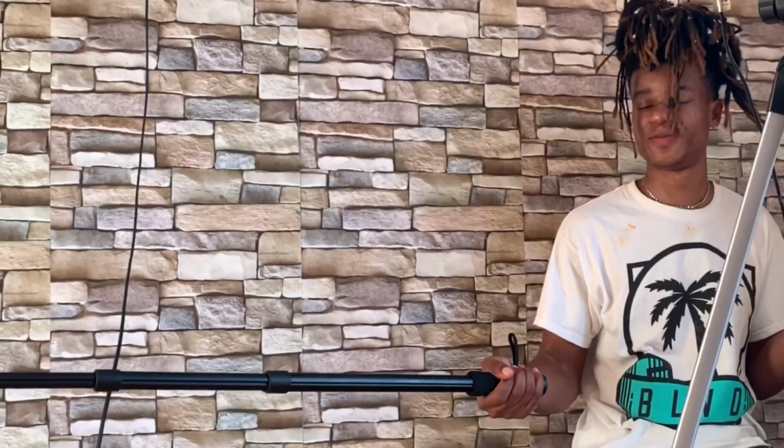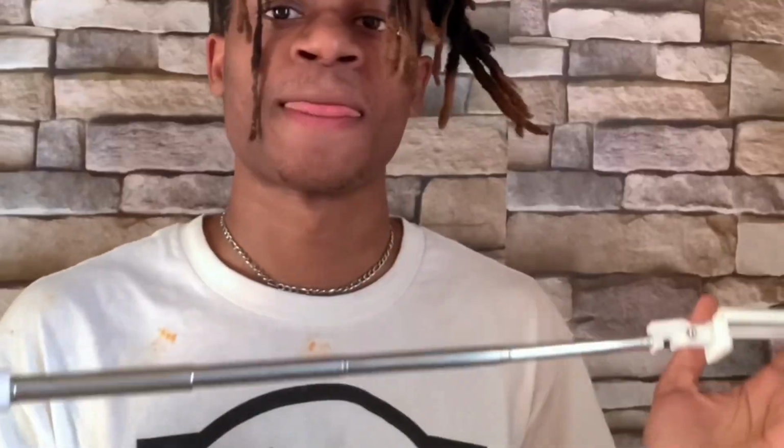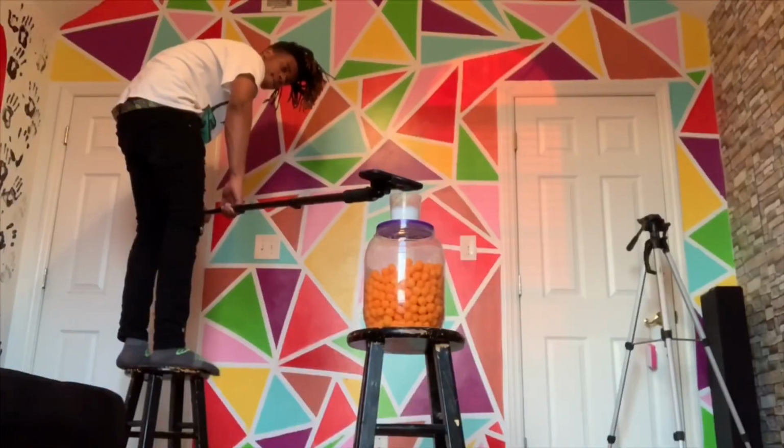This is where the money actually comes in. This is something I bought a while back. It cost about $20. It's called a monopod. This is how I made the phone go up into the ceiling fan. You can either use this or you can use the selfie stick. The selfie stick should get the job done. This is how I made the phone go up to the ceiling fan.